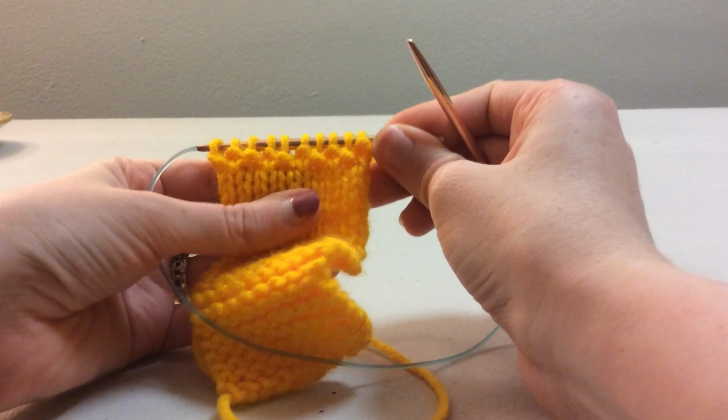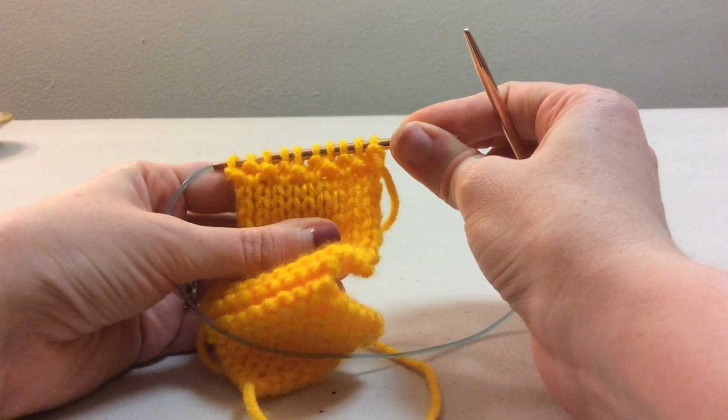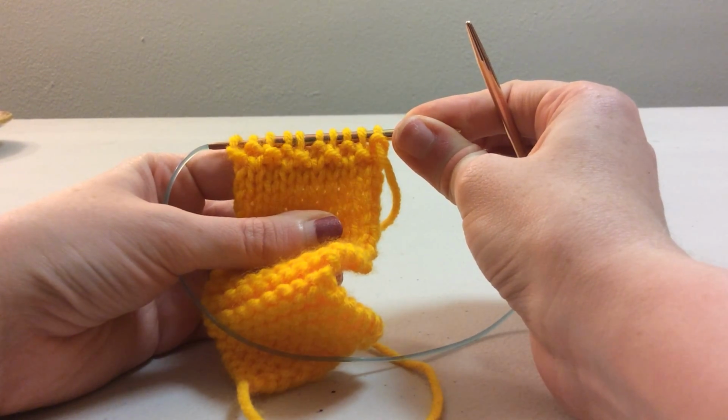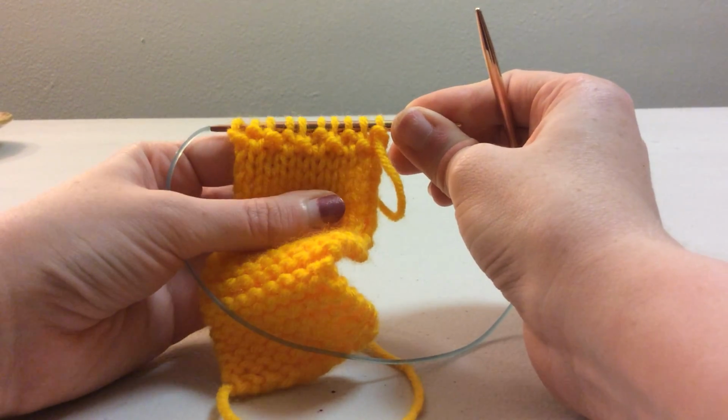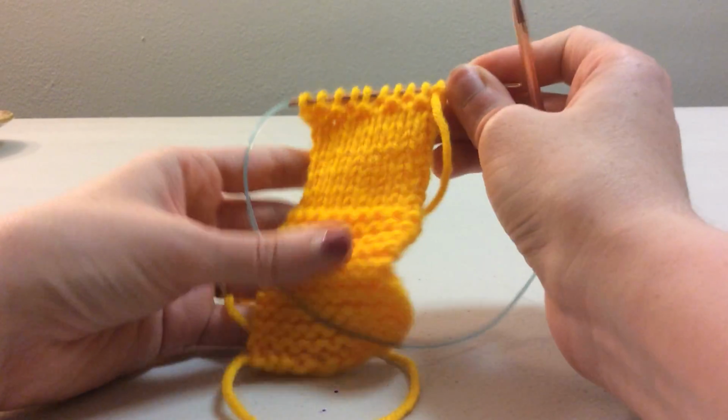So we've only done 2 rows, but that's basically what seed stitch looks like. It's kind of alternate popping. It's similar to the garter, but it's more alternating. So that's really fun to do.